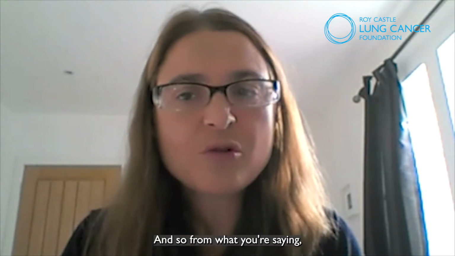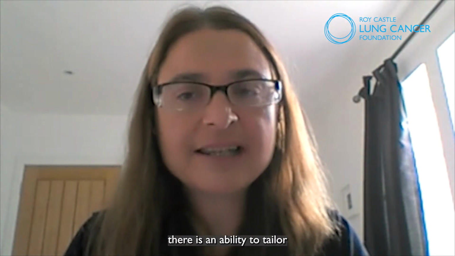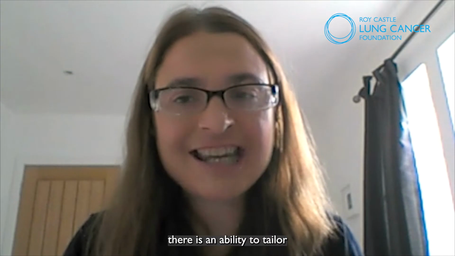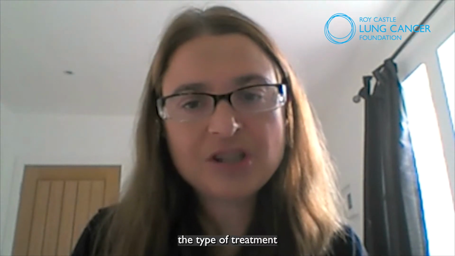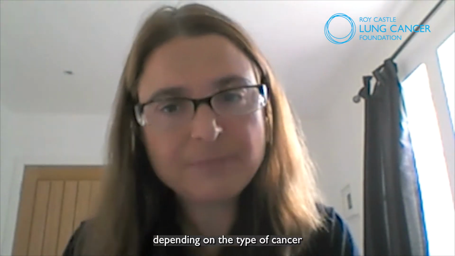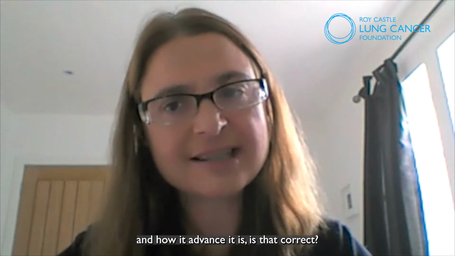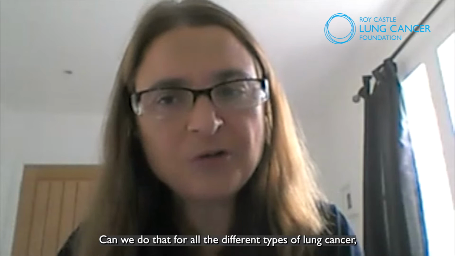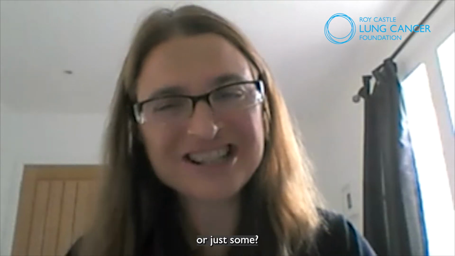And so from what you're saying, there is an ability to tailor the type of treatment depending on the type of cancer and how advanced it is. Is that correct? And can we do that for all the different types of lung cancer or just some?